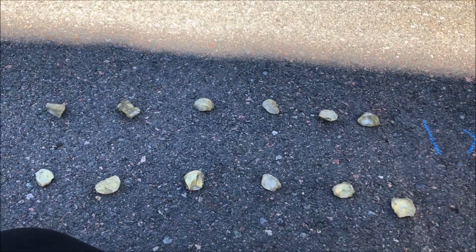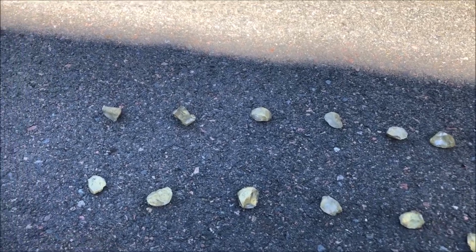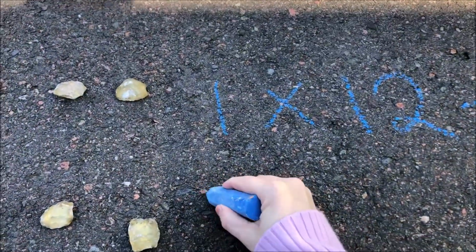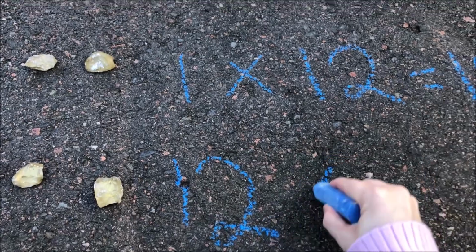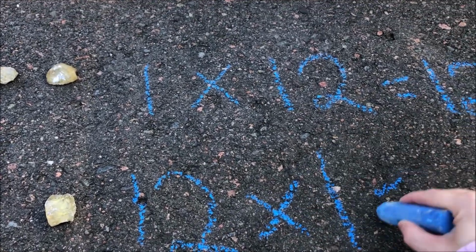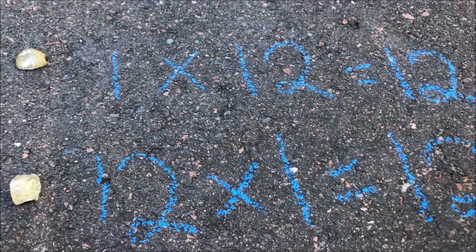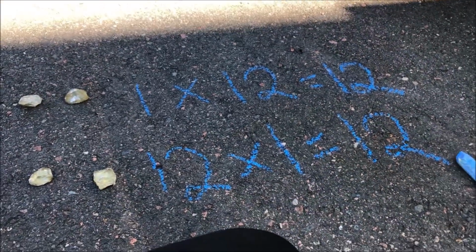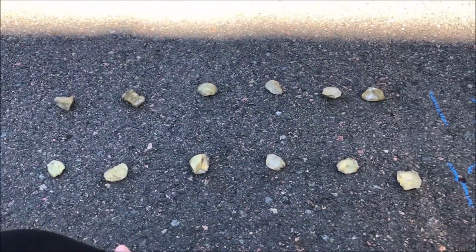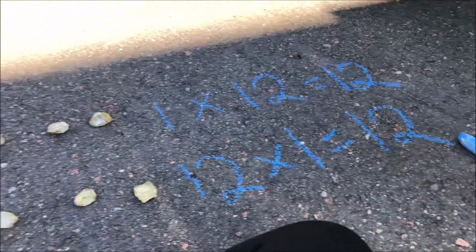Now I have 12 groups that only have one rock in them. That's another equation. So 12 groups of rocks with one rock in each gives me 12 again.